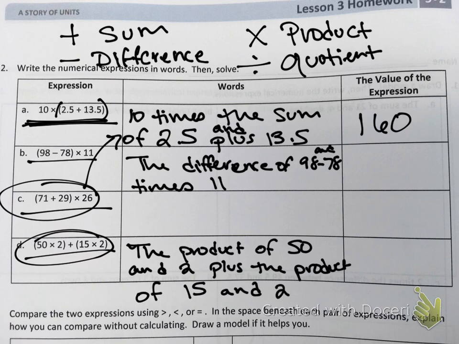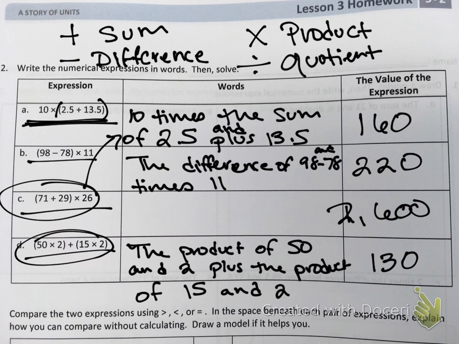Now, I did accidentally forget to put the value of all the expressions on there. So the value of B was 220. The value of C is 2,600. And then the value of D is 130.